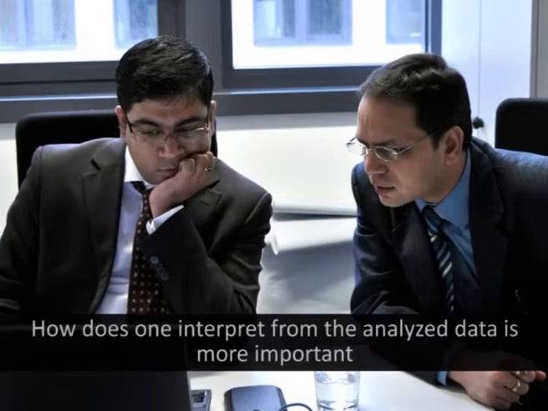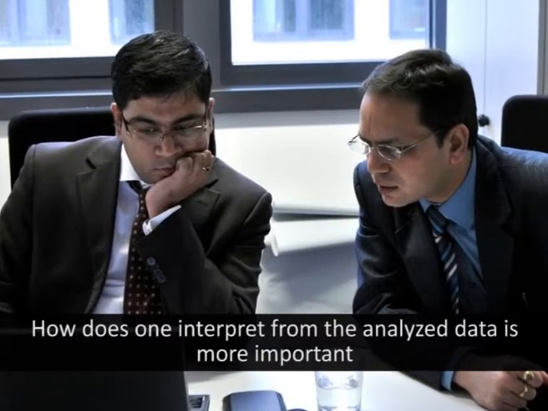Instead, one should say what is not important about data analysis. Merely analyzing data isn't sufficient from the point of view of making a decision. How one interprets the analyzed data is more important. Thus, data analysis is not a decision-making system, but a decision-supporting system.